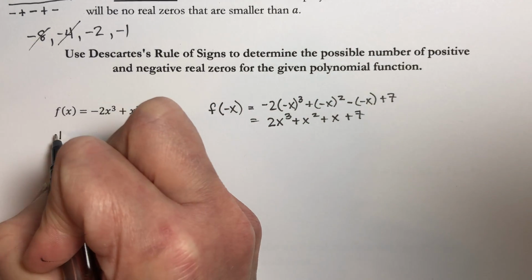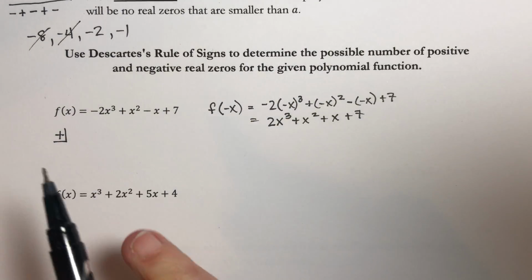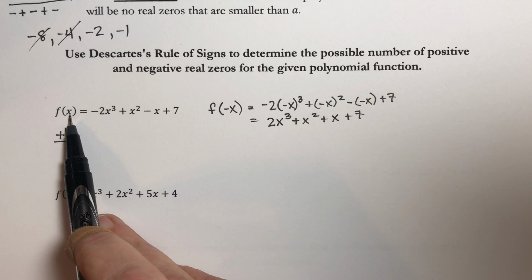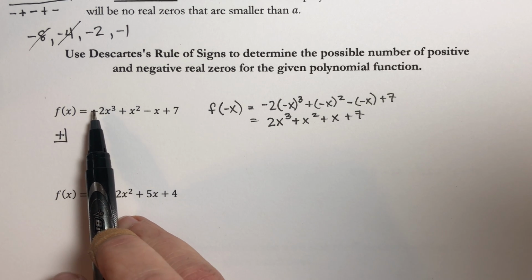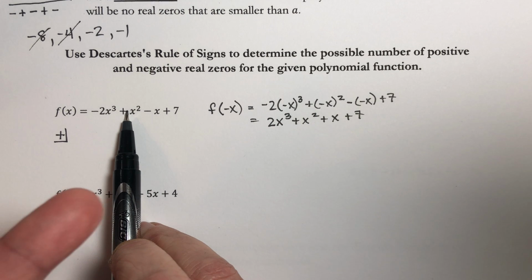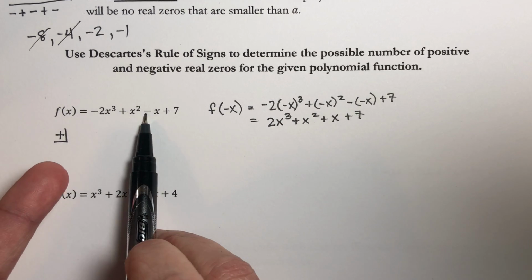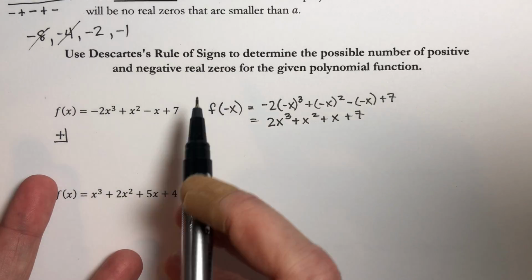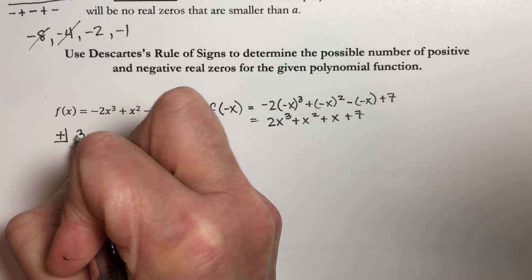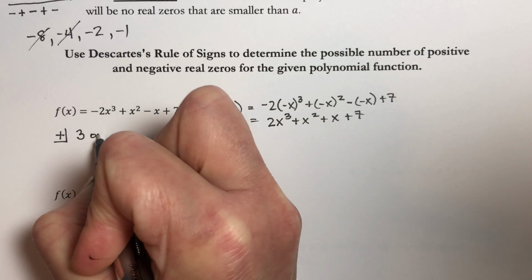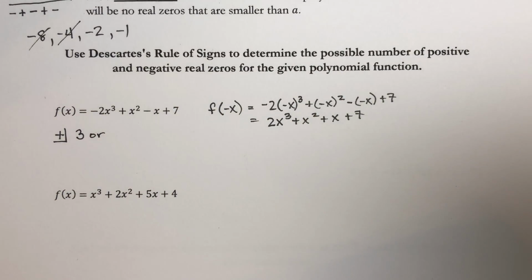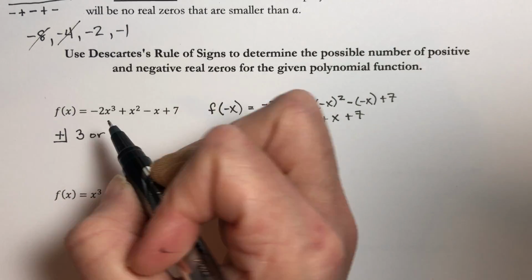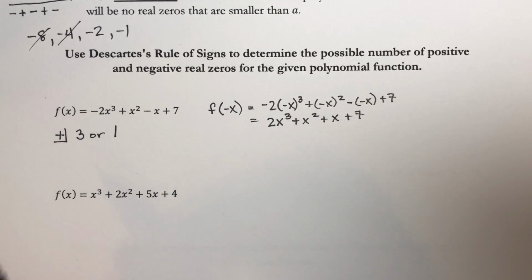Okay, so let's look for the number of potential positive solutions. We look at regular f of x for this, and we count the number of sign changes. I go from a negative to a positive, so that's 1 sign change. Then positive to a negative, that's 2. Then negative to positive, that's 3. So I have 3, or remember you keep subtracting 2 until you can't. So I have 3 or 1 possible positive solutions.